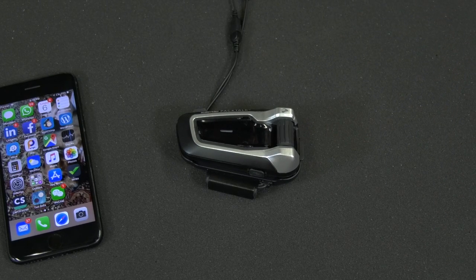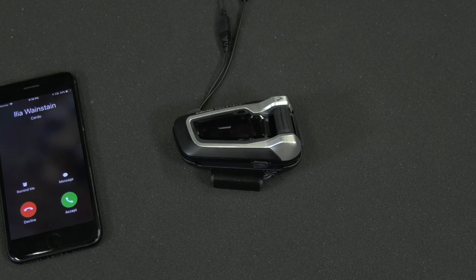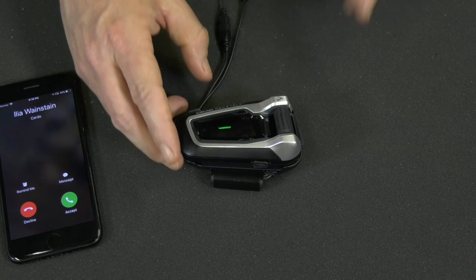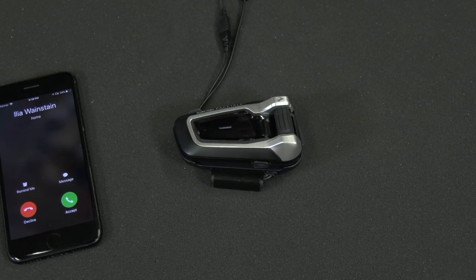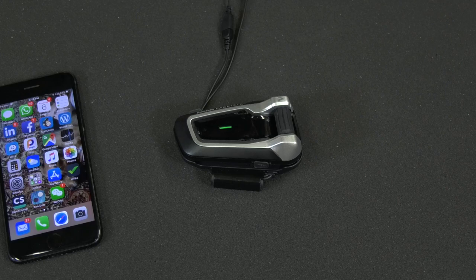Your upgraded PACKTALK can now not just accept or reject calls, it can even ignore calls. Let's see how. To ignore a call, simply grab the roller and swipe it quickly both ways. And the call is ignored. To reject a call, simply press any one of these buttons for 2 seconds.